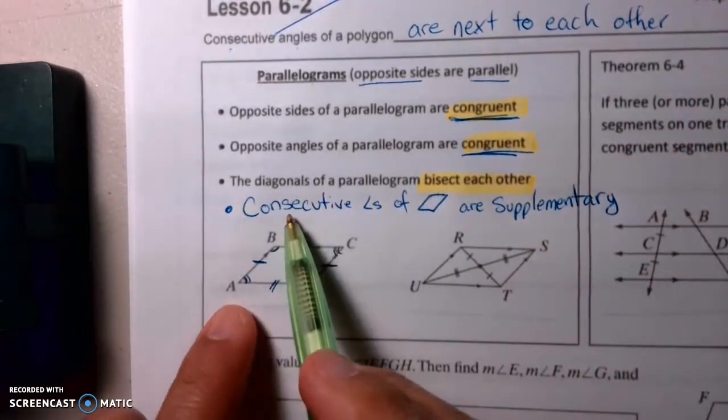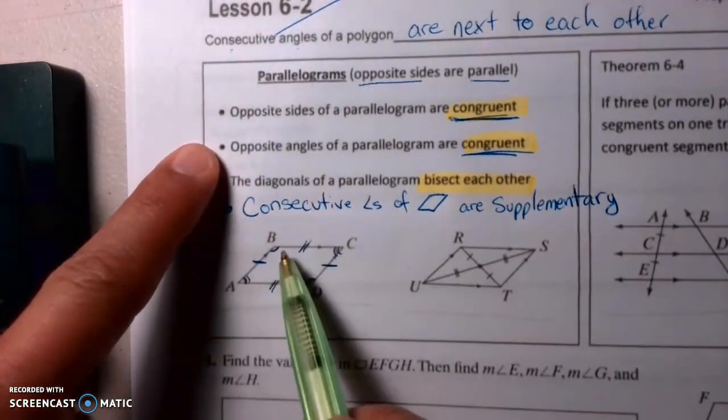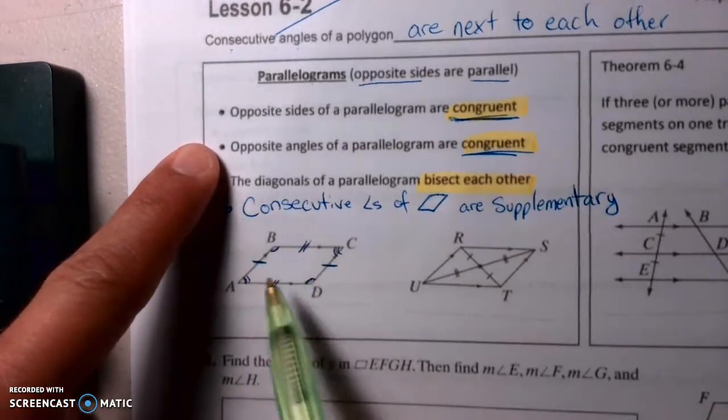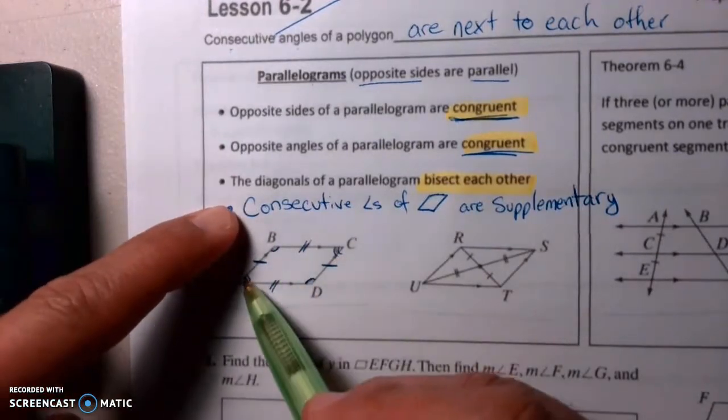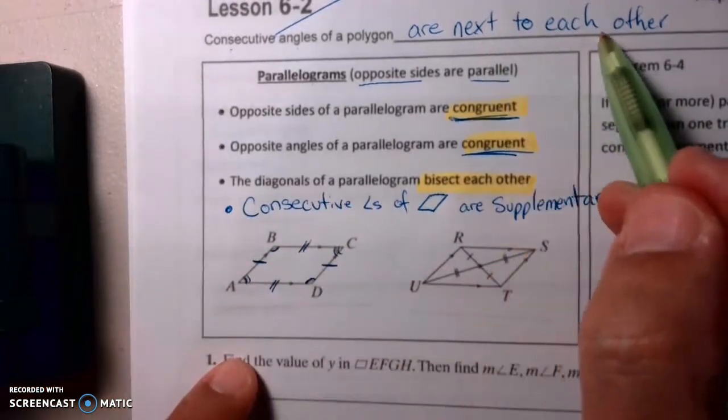Now, what are consecutive angles? Well, first of all, opposite angles are the ones like A and C, crisscross, B and D. Those are equal to each other. Consecutive angles are like A and B, or B and C, ones that are just next to each other.